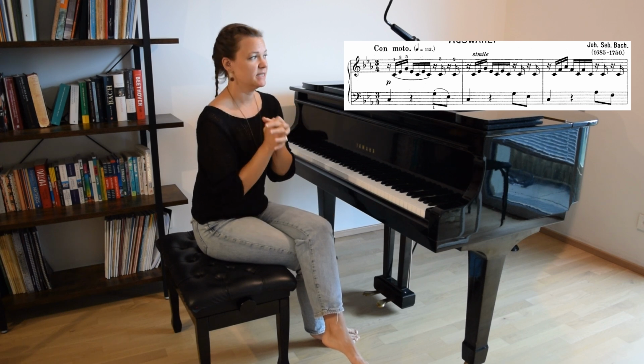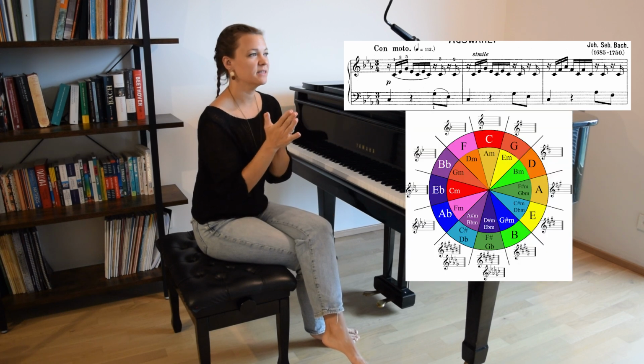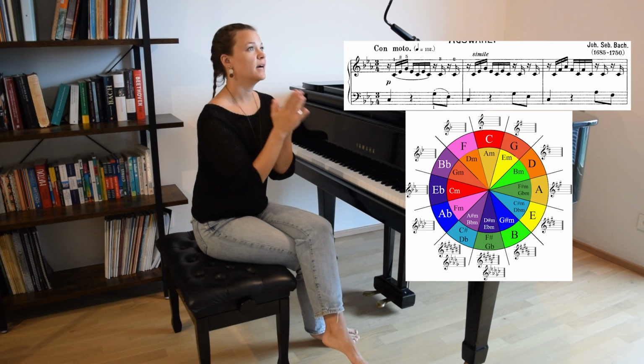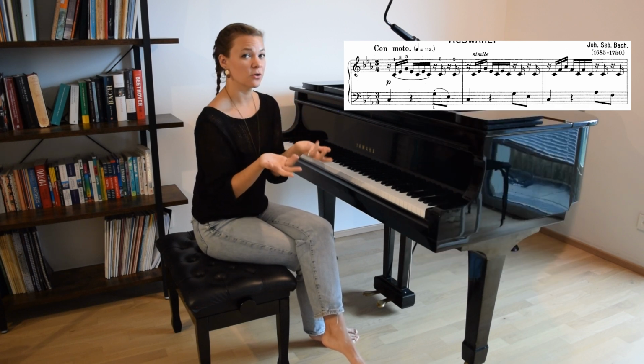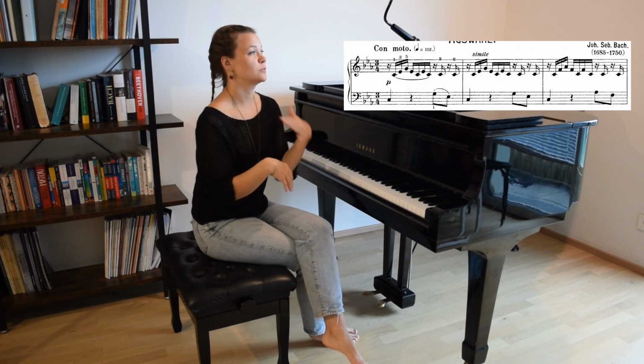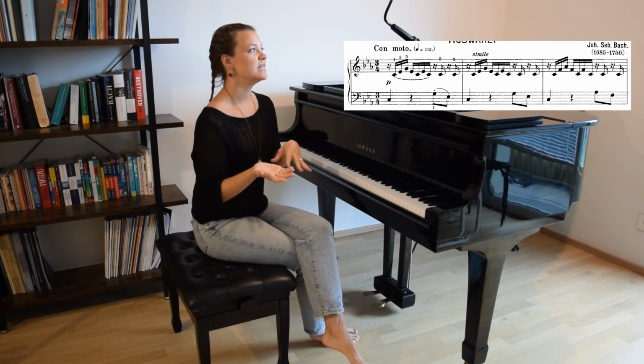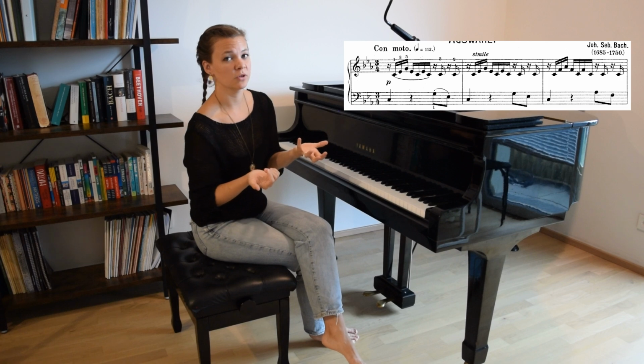So this piece, the key signature, has 3 flats. That tells us on our circle of fifths that we either have E flat major or C minor. And let's go through the same steps as all of the other pieces. We're going to play the opening, play the ending, and then see if we need to look for more clues.